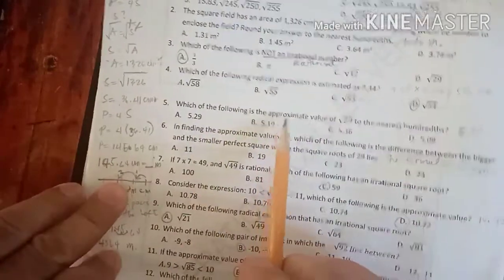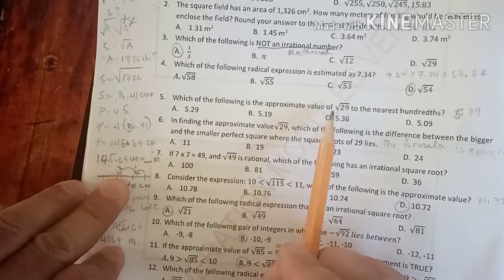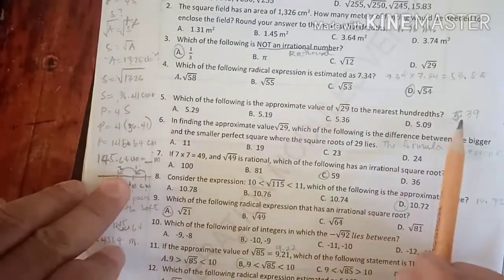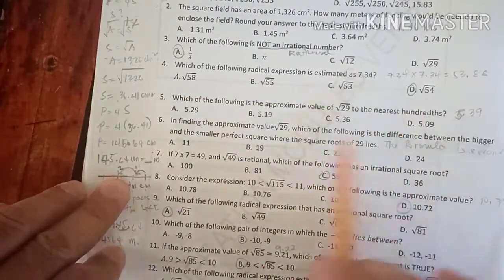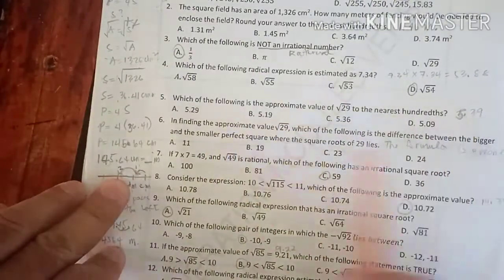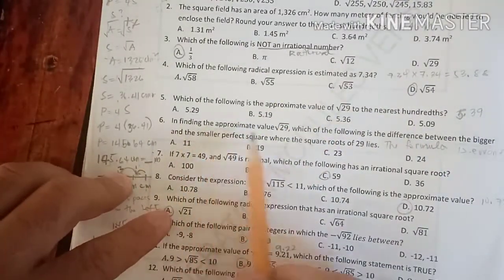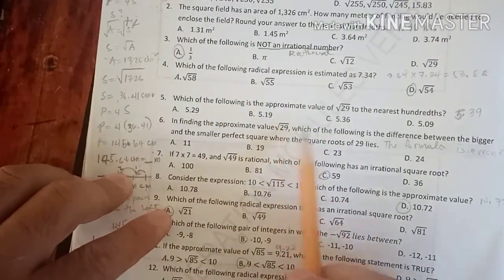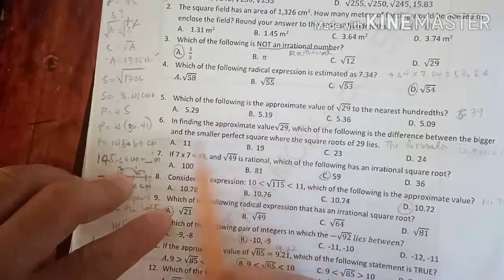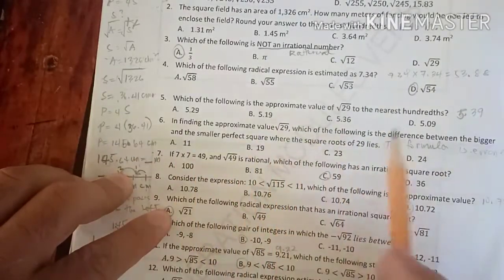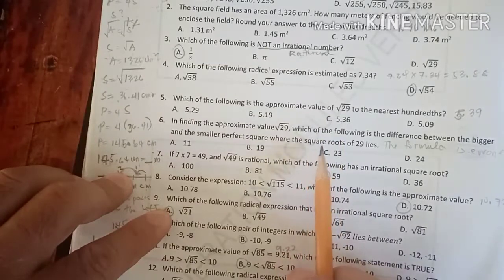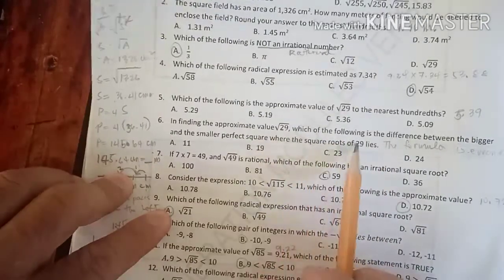Now, which of the following is the approximate value of square root of 29 to the nearest hundredths? The answer is 5.39. There's no answer choice, so 5.39. In finding the approximate value of square root of 29, which of the following is the difference between the bigger and smaller perfect square number? As I have said, the item is erroneous, so no need to answer this.